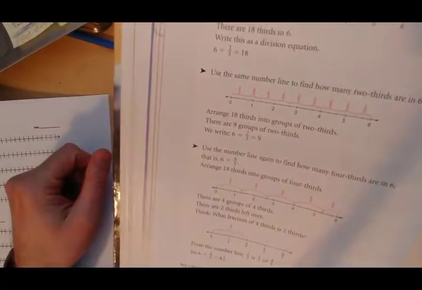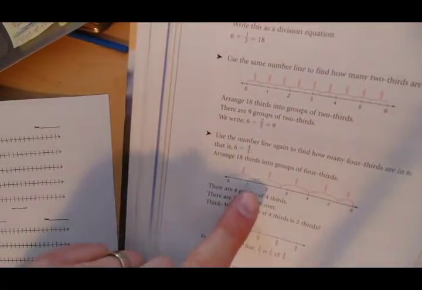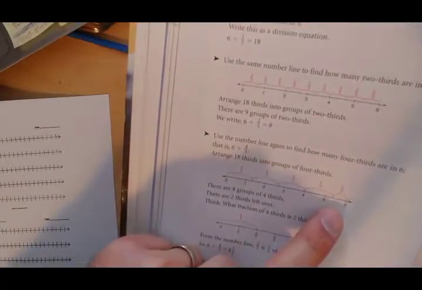So let's take a look at this number. We're going to see how many times 4/3 fits into 6, or 6 divided by 4/3. As you see, it doesn't quite fit. We end up with a tiny bit left over.